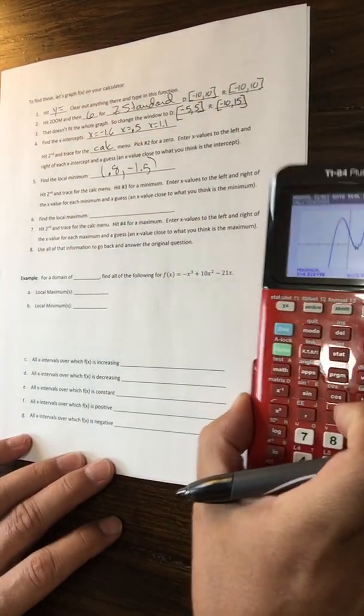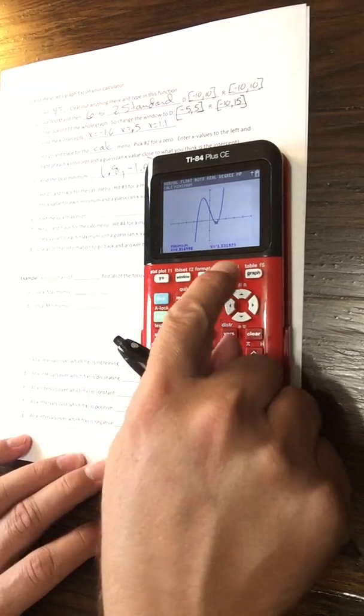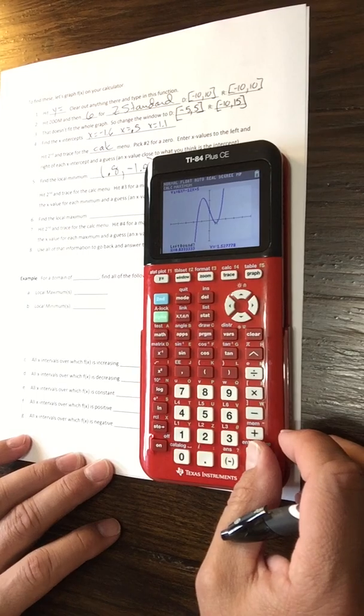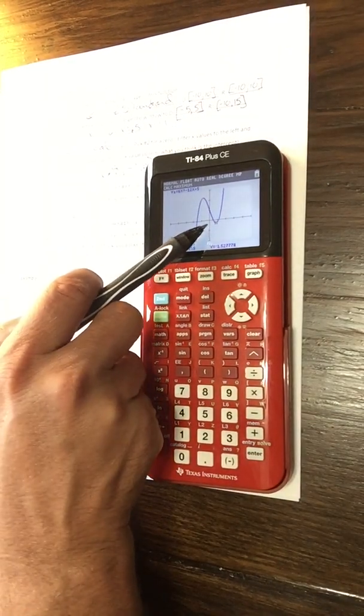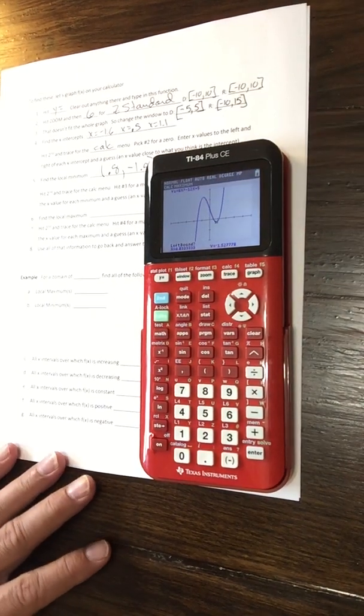Okay, number 6 says find the local maximum. So there's directions. We want to find this point. I'm going to hit second and trace, and I'm going to find a local maximum. So I'm going to go to number 4. And there's my maximum. It looks like it's at like the point -1, and I don't know what that would be, 5 or 10 or whatever it is.